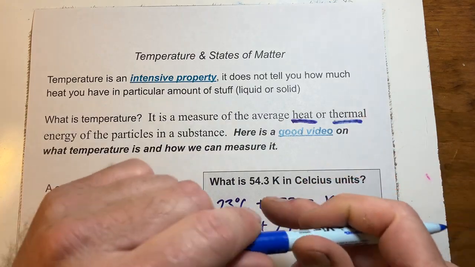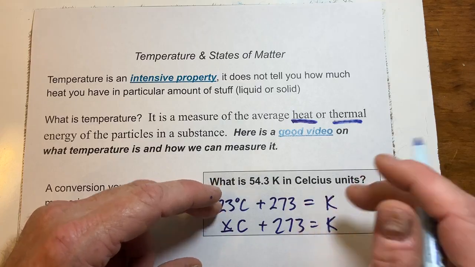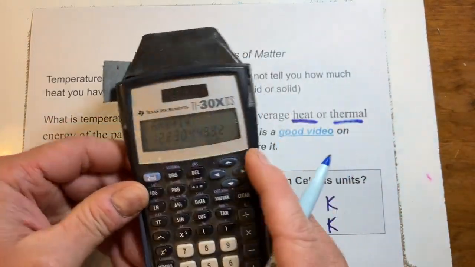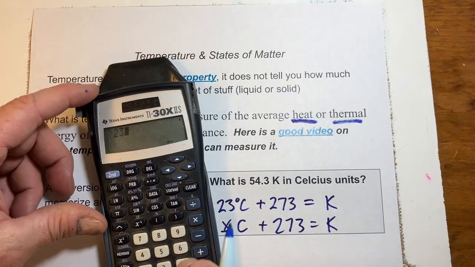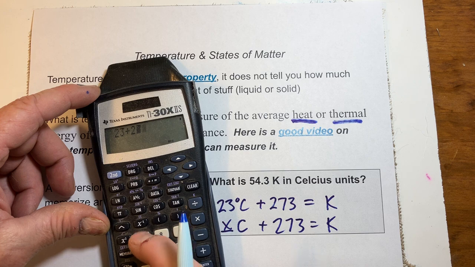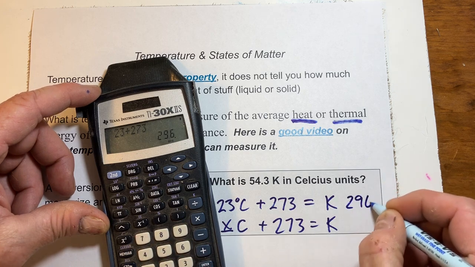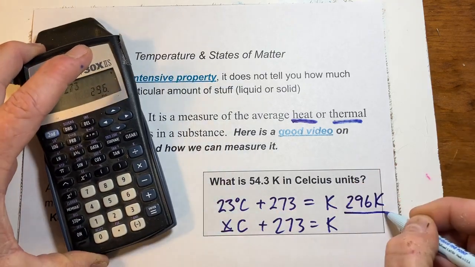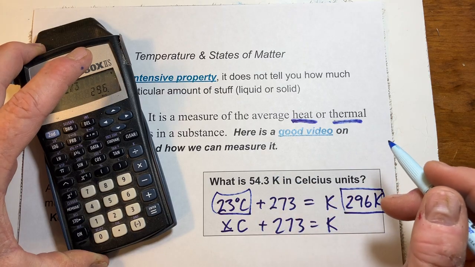So if 23 Celsius is what we started with, then we would say, well, I'm just going to add 273, and I'll get my handy-dandy calculator out. And hopefully this video won't be more than 20 minutes, but we're going to say, okay, I'm going to add 23 plus the 273, and I get 296 Kelvin. And just note that, you don't use a superscript circle. You say 296 Kelvin is 23 degrees Celsius.